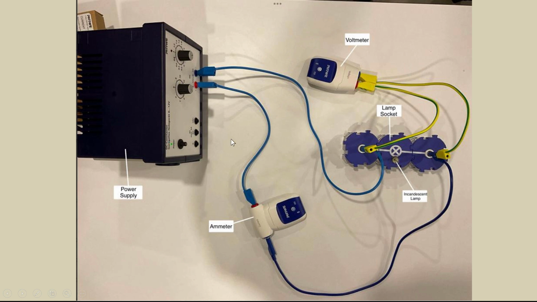One of my students used this setup to consider the non-ohmic behavior of an incandescent lamp. She was supposed to draw a graph like this, voltage versus current, and then measure the ohmic resistance of this incandescent lamp.